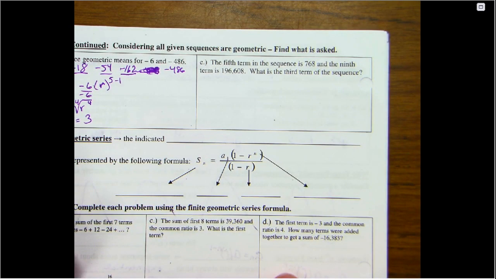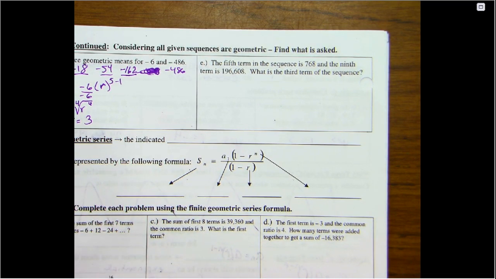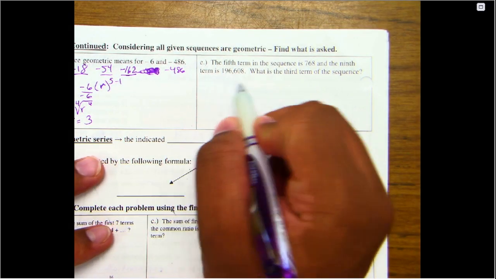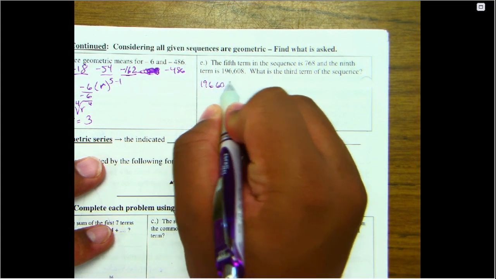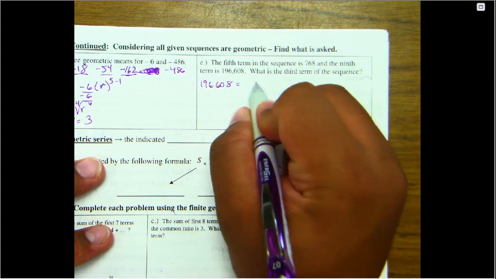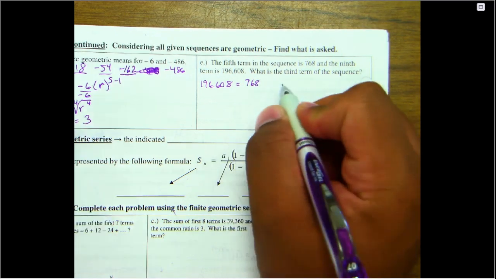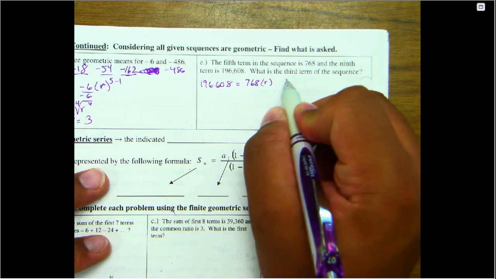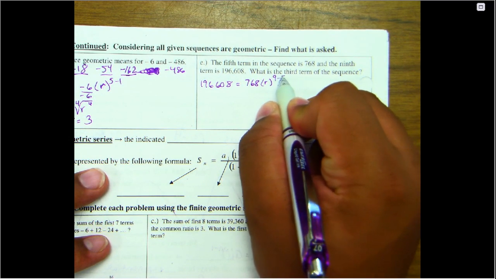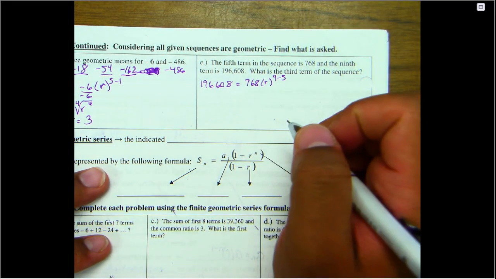Okay. The next one. The 5th term in the sequence is 768. The 9th term is 196,608. What is the 3rd term of the sequence? So what do we need to find first? The r. So we have the 5th term and the 9th term. So 196,608 equals 768. This is the other formula that we're using. R to the 9 minus 5. 9th minus the 5th.